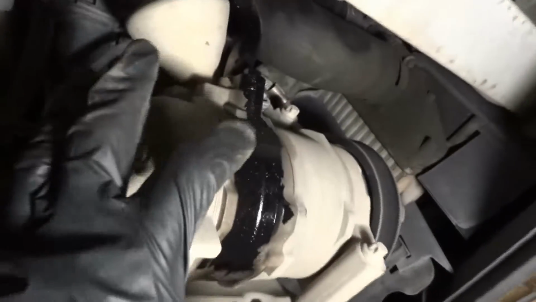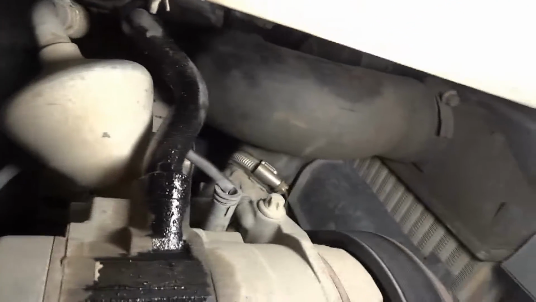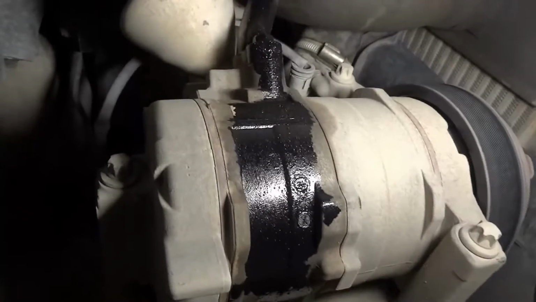Alright, so we got the van up in the air. I see a lot of oil around this secondary AC compressor here. It looks like we have a leak somewhere. Where is this oil coming from?